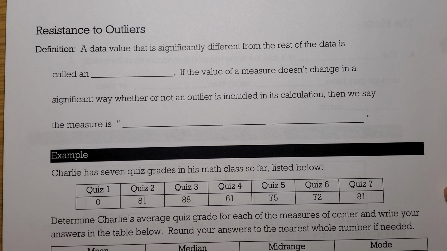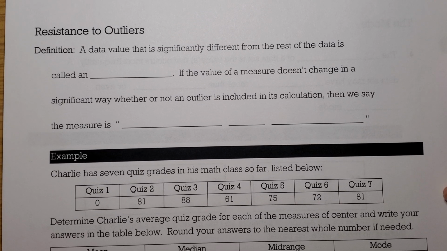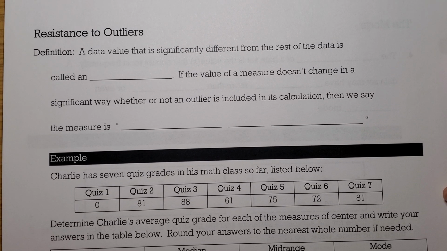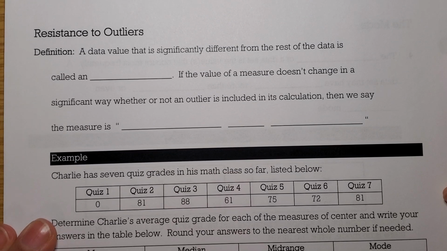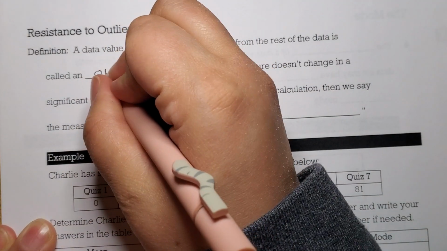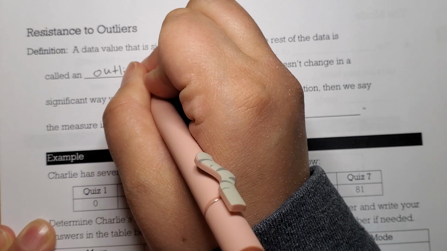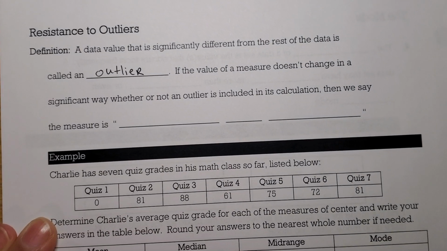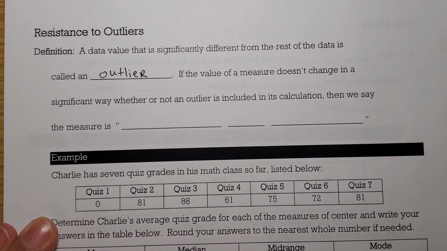So, before we begin, I do want to start out with a definition because this heading here says resistance to outliers. So, what does that mean? A data value that is significantly different from the rest of the data is called an outlier. It lies outside the rest of the data. So that's where it gets this name, outlier.